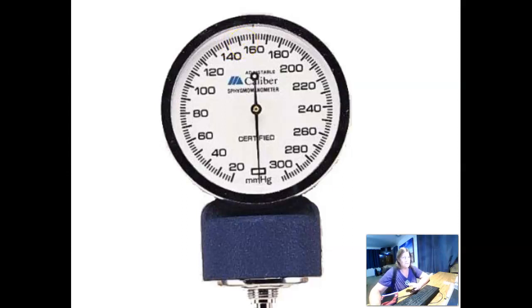Because literally, when you're pumping the cuff up to 160 to 180 millimeters of mercury, you're going to be cutting their circulation off to their arm. So we've got to release it at a nice, steady, slow pace. You are going to be listening. When do you hear, where was the arrow? What number is the arrow going by when you hear that first sound?